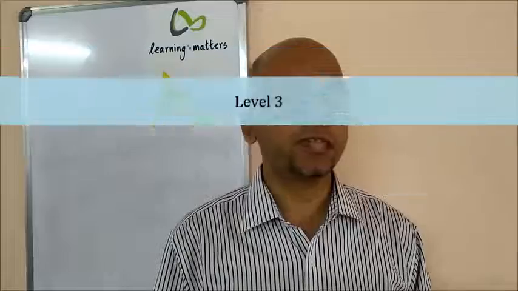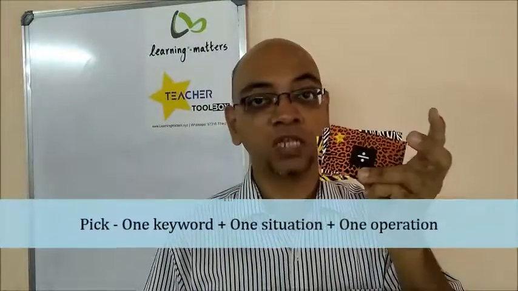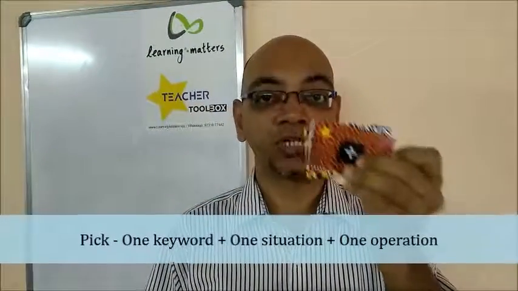And finally, in level 3. Now in level 1 and level 2, they can have their pick of these operation cards. It could be addition, subtraction, multiplication, division, any of these, or even a combination. But when they come to level 3, they will pick one keyword card, one situation or location card, and one arithmetical operations card.